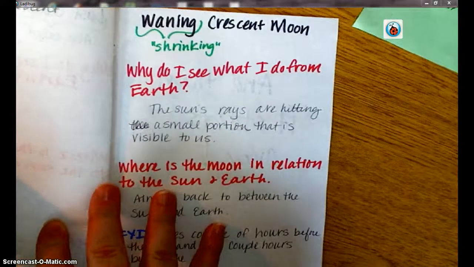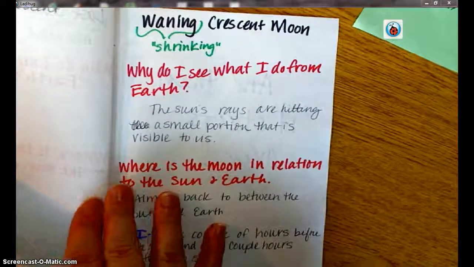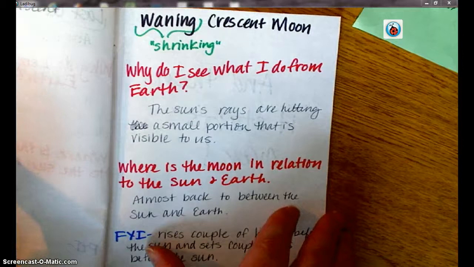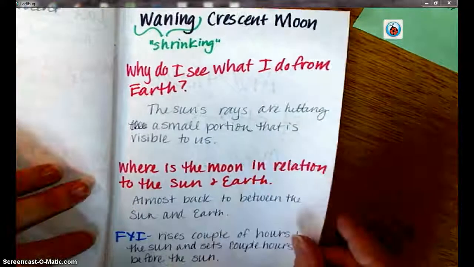Moving right along, we have a waning crescent moon, and waning means shrinking. So why do I see what I do from Earth? Well, the sun's rays are hitting a small portion of what's visible to us. Remember, it's getting smaller. It's starting to get to a point where it's directly between us and the sun. So how much light can be reflected is starting to be reduced.